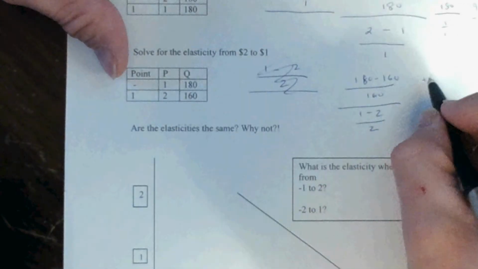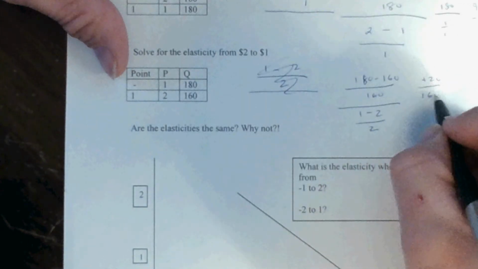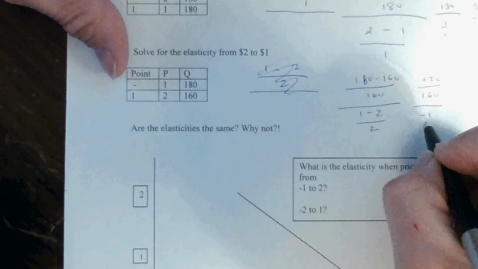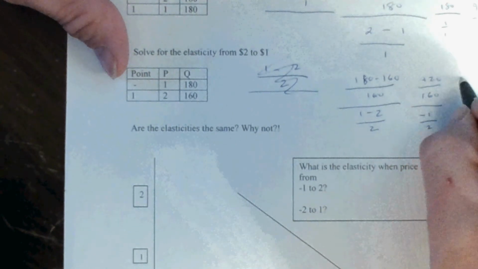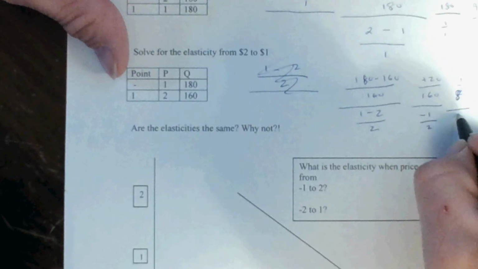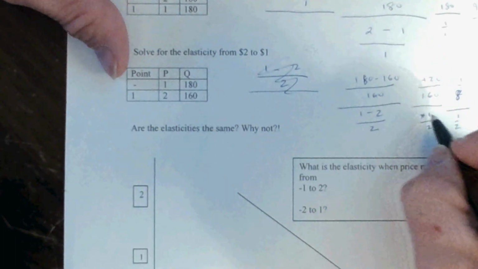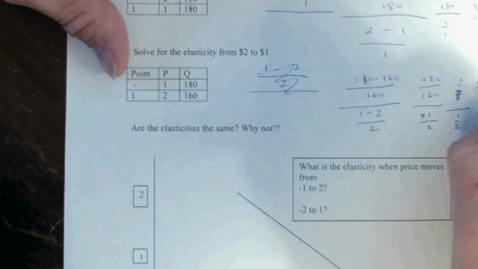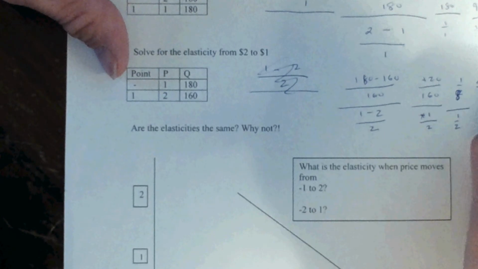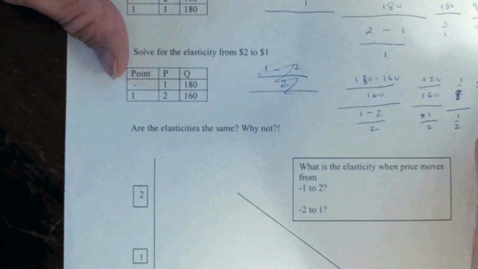This gives you a positive change of 20 divided by 160 over negative 1 over 2. This is 1/8 divided by 1/2. So absolute value, so ignore that. That's 2 over 1, which is 1/8 times 2, which is 1/4, or 0.25.